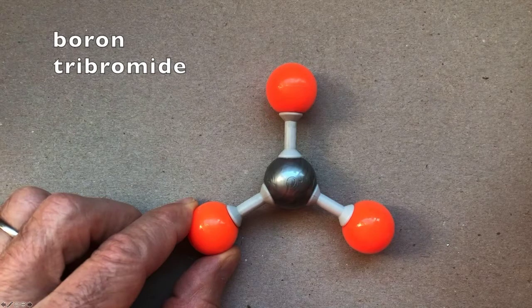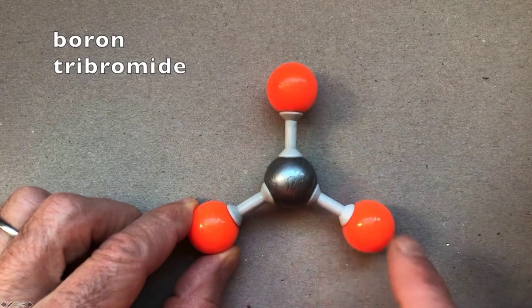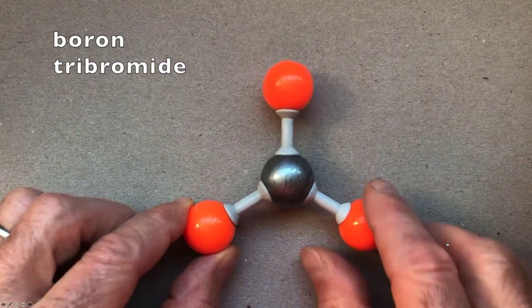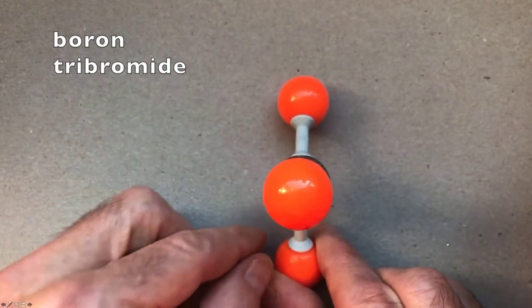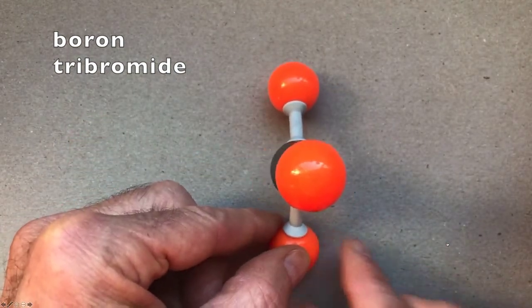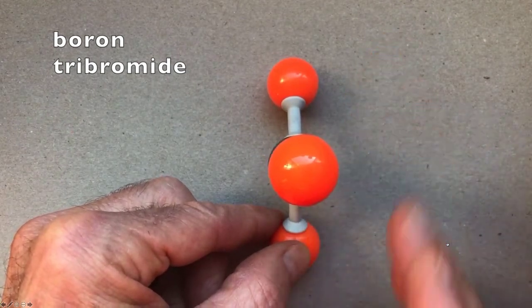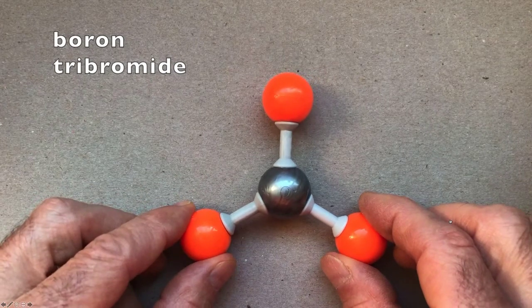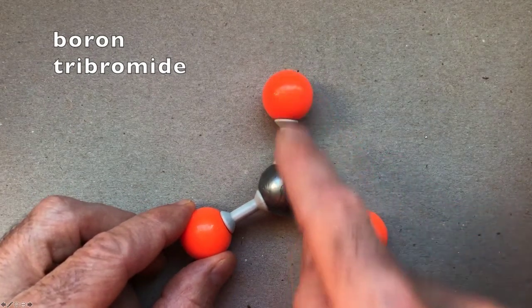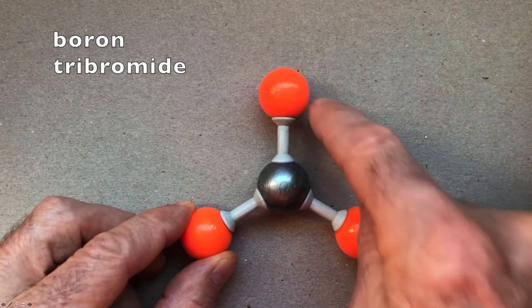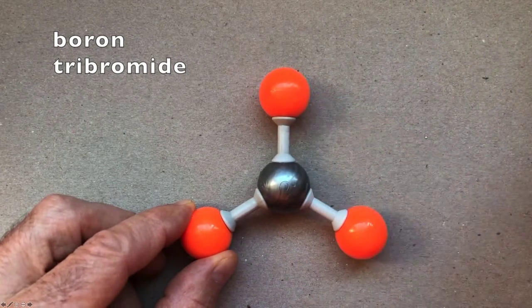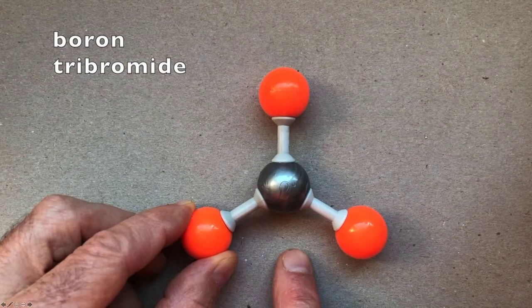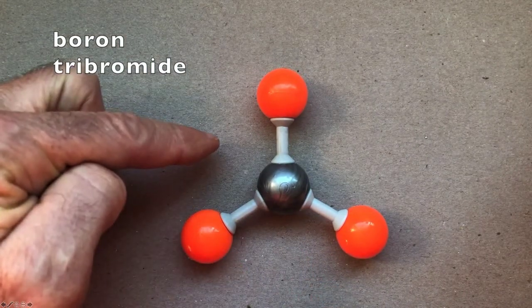And you might notice that that looks like a triangular shape. We actually call that trigonal. And then it's a flat or planar triangular shape, so we call it trigonal planar. And now the bond angle from bromine to boron to bromine, that bond angle is about 120 degrees. So is this one, and so is that one.